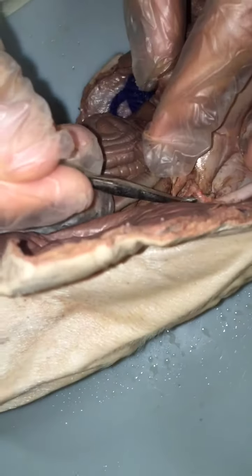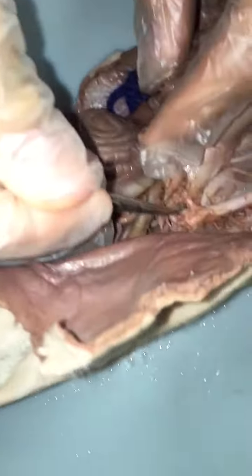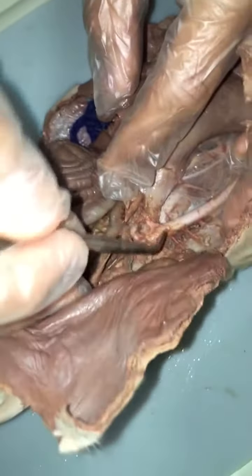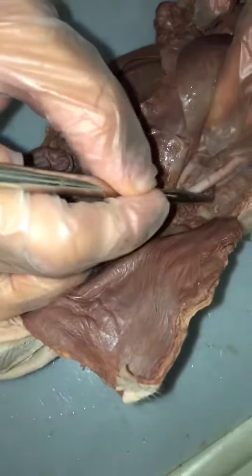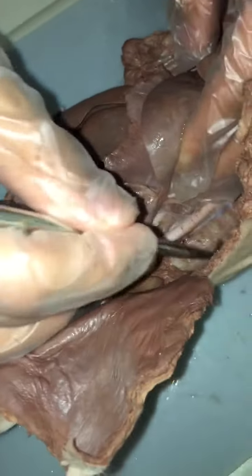Alright, yeah, there's the celiac artery. That's the dorsal aorta, and the first branch coming off it. It's the first, yeah. Celiac. Not these tiny branches that are going to the ribs and stuff on the spinal cord. It goes into the middle.